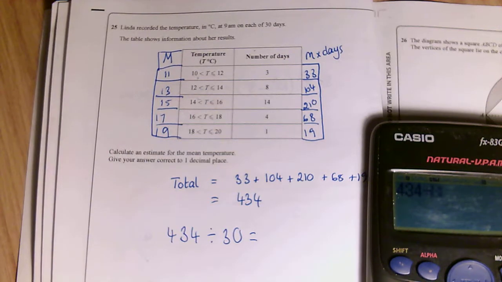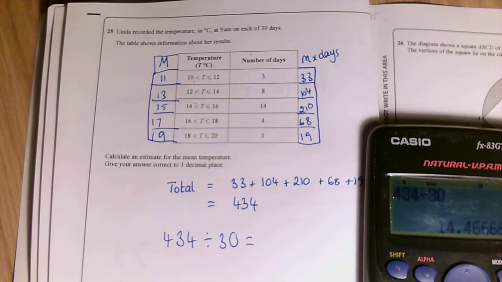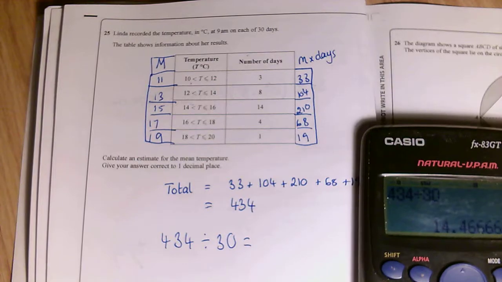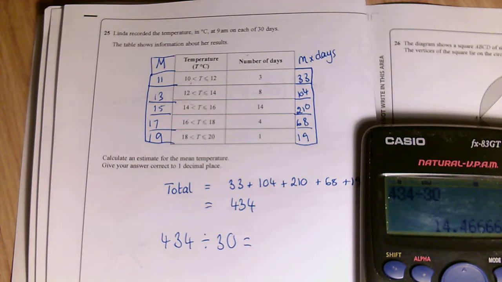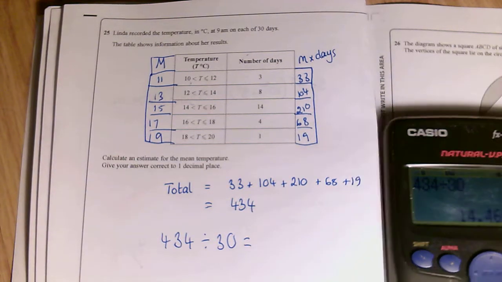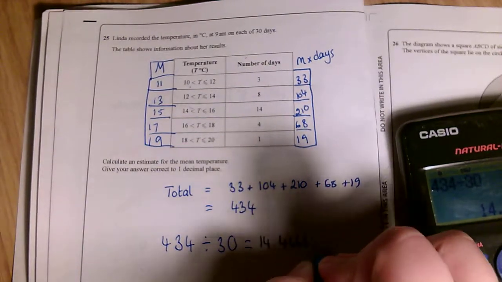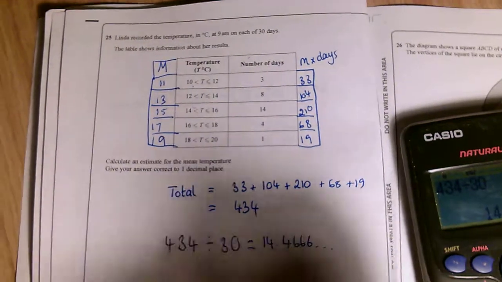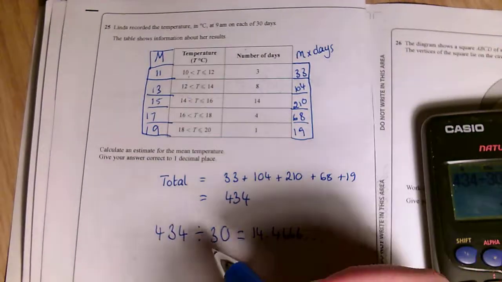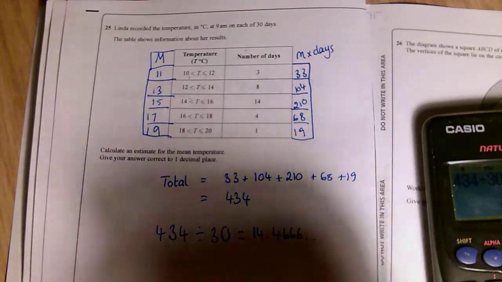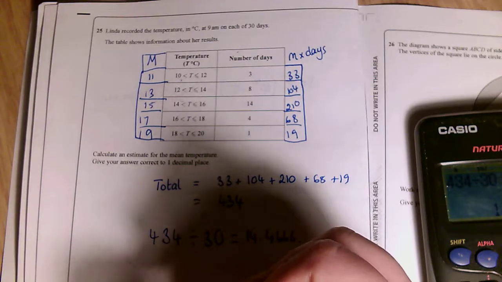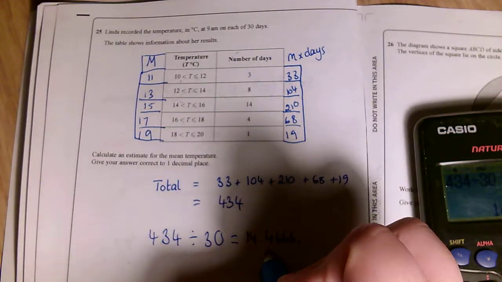So 434 divided by 30 gives me 14.466. It asks for it to 1 decimal place, so I'm just going to write 14.466 and so on, just so I can get my working mark for that. So it now says I have to round that, so 14.466 to 1 decimal place.